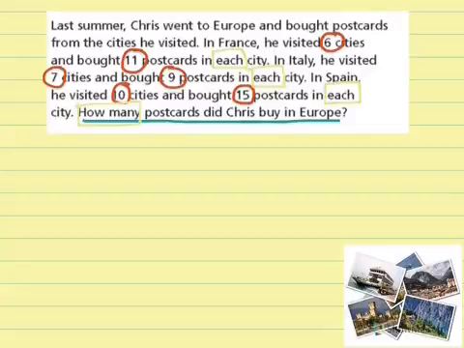Now I'm going to evaluate the problem. And I'm going to use equations. So this is going to take more than one step. From the problem, I know Chris visited several cities. So let's look at France first.